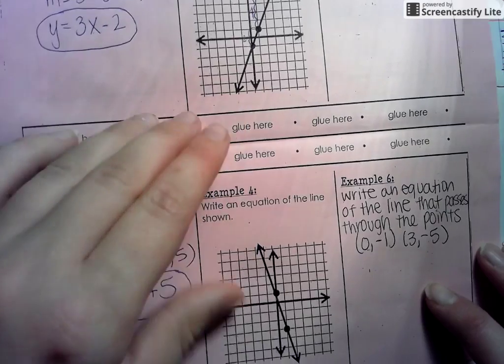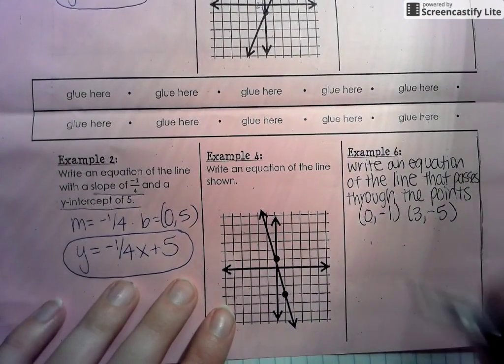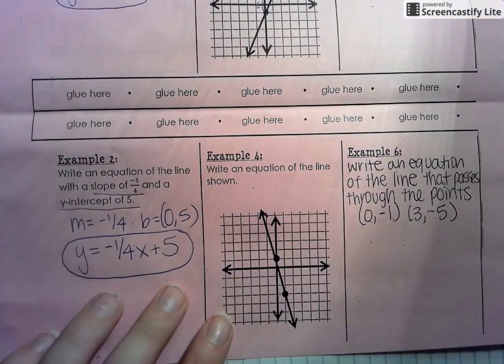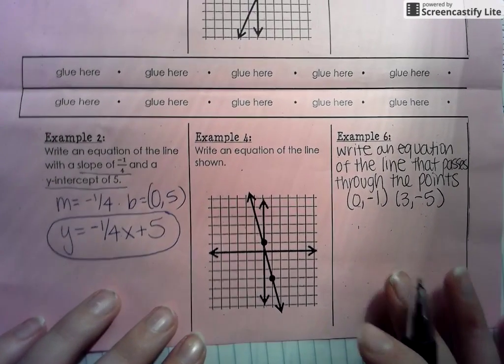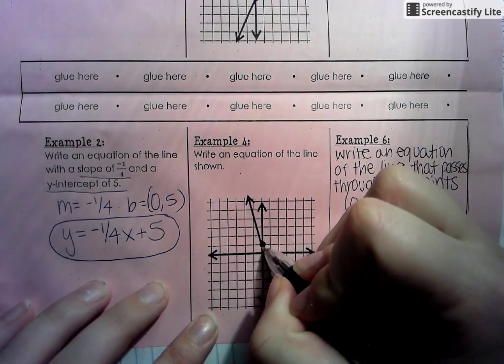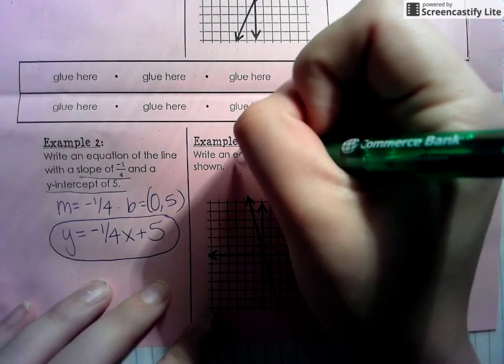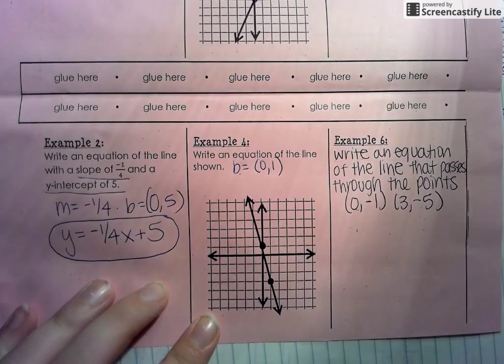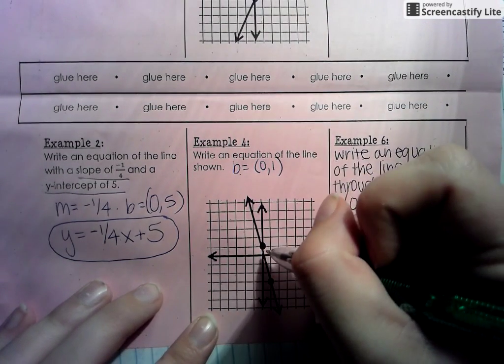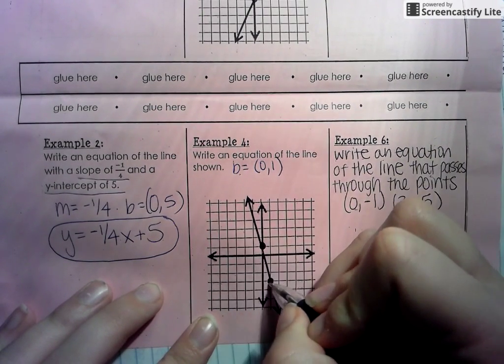So we're going to look at example 4. So we notice that the line is facing in negative direction, so we're going to have a negative slope, but before we do that, we want to find out where our y-intercept is. Now in this case, it has our y-intercept, so our y-intercept is going to be 0, comma 1, so we always want to find our y-intercept, and then we want to find our slope.